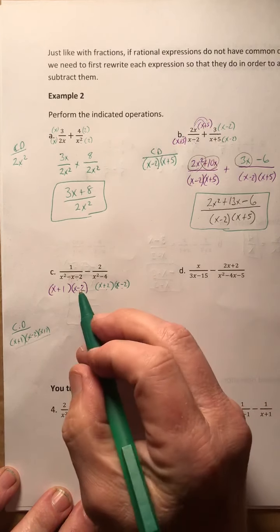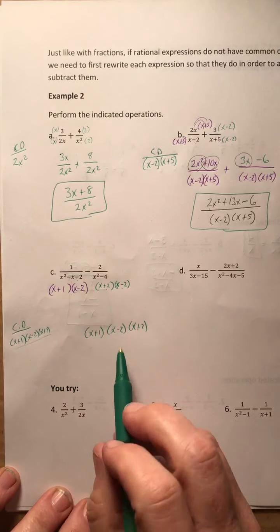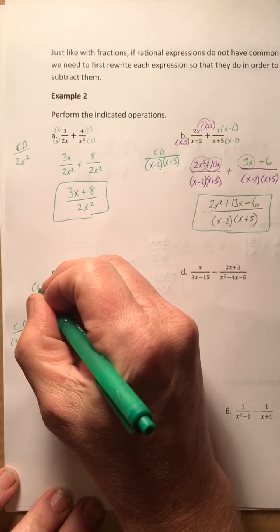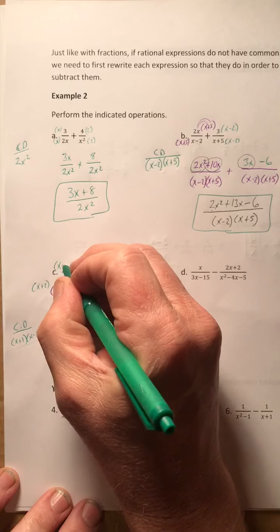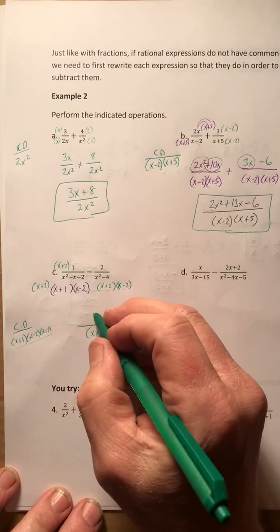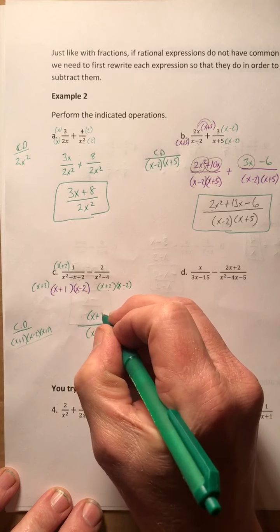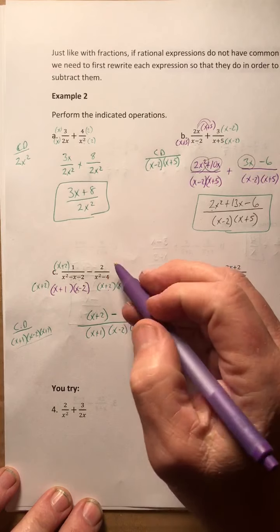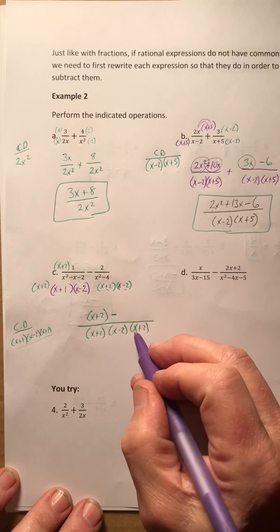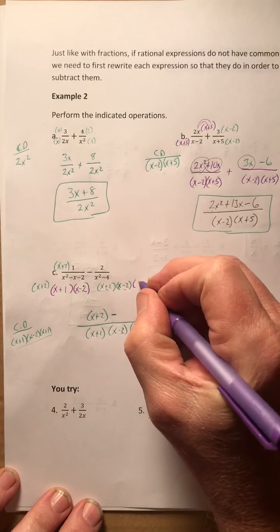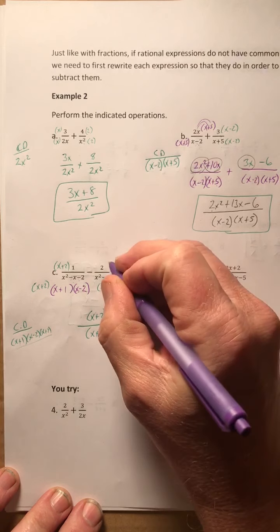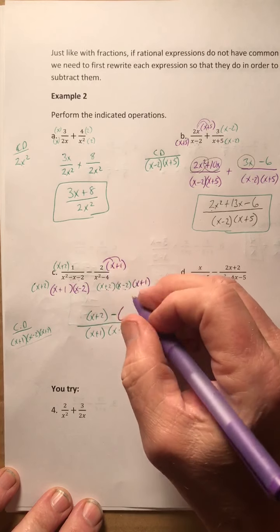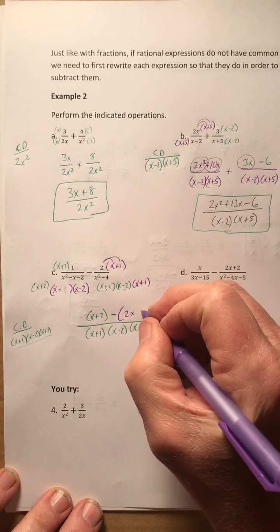Now this first one, we have to multiply it by an x plus 2. That's what's missing. So we'd have to multiply the bottom by x plus 2, so we have to multiply the top by x plus 2. And that's easy. 1 times x plus 2 just gives us x plus 2. Then we've got our minus sign. Then the other one, we've got x plus 2 times x minus 2. We need an x plus 1. So we're going to have to multiply this by x plus 1. Again, we'll distribute. So 2 times x gives us 2x. 2 times 1 gives us 2.